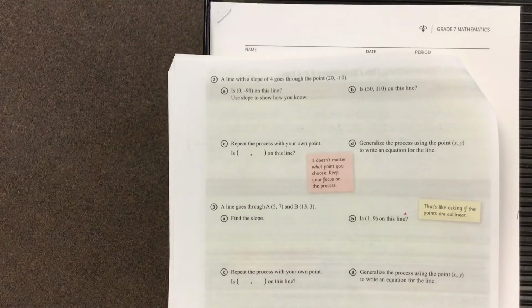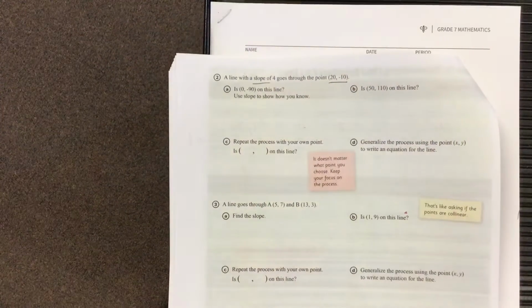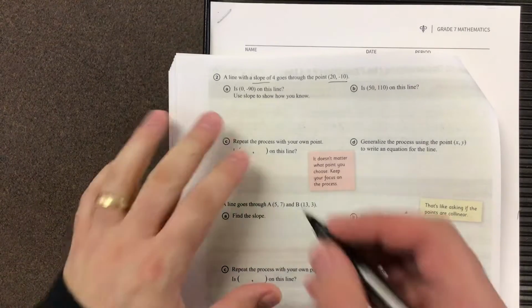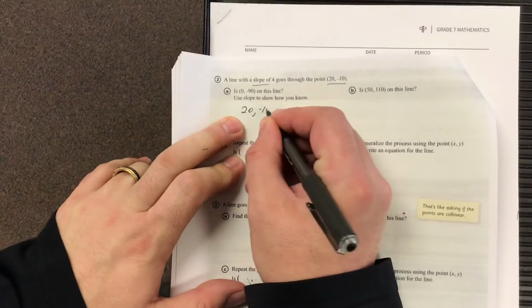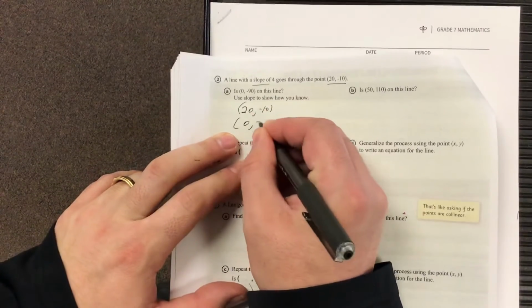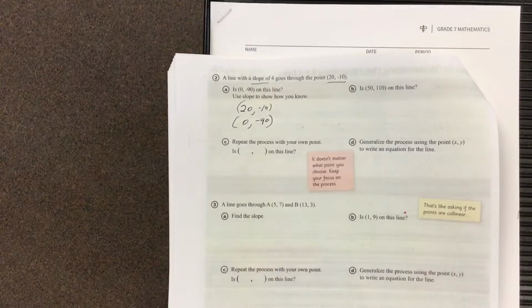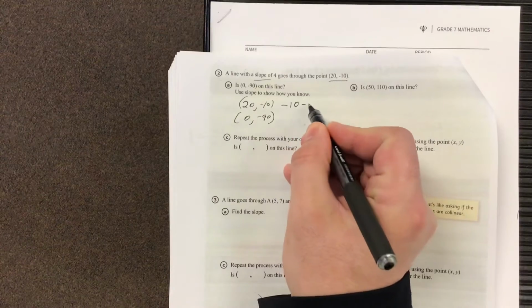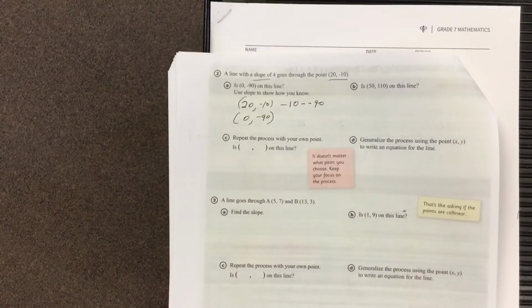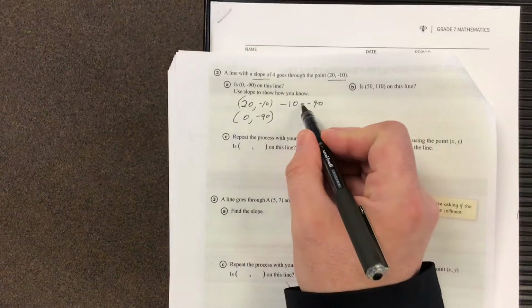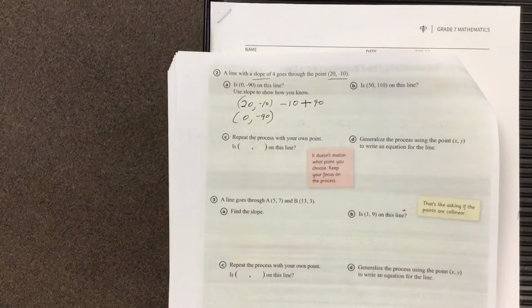We are on question 2. Now the slope is 4 and it goes through this point. Is 0, 90 on the line? Well, let's check it. So I'm going to write down the point it gives me in the problem, and I'm going to compare it to this point. Again, I'm going to look at my y's. I'm going to subtract my y's. I like to do top minus bottom. So negative 10 minus a negative 90, which is the same as negative 10 plus 90. So it would be 80.